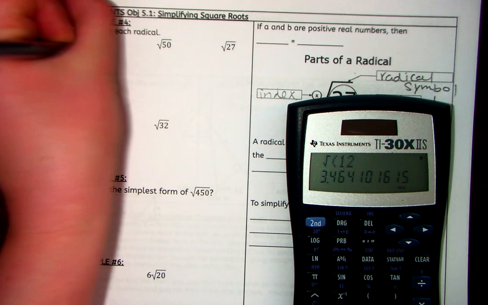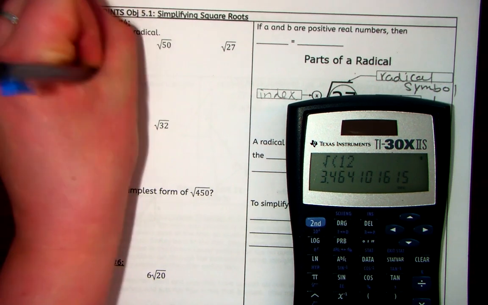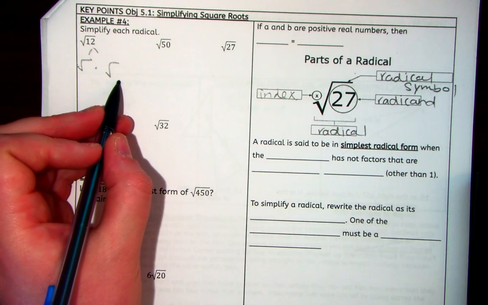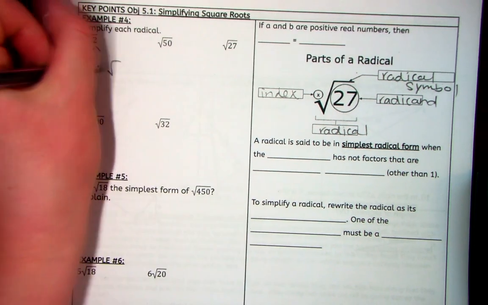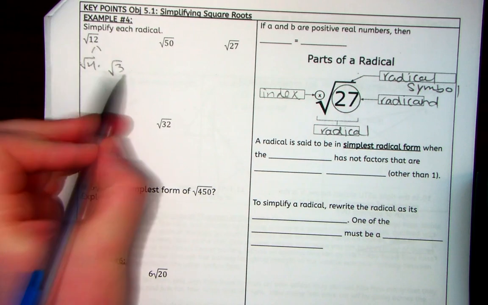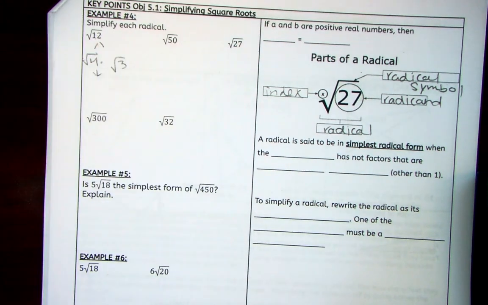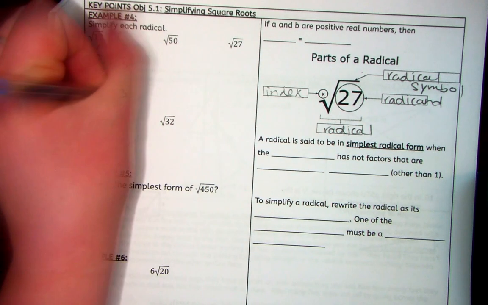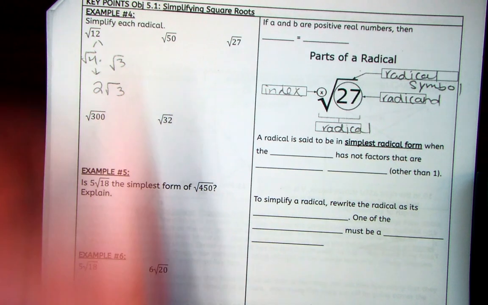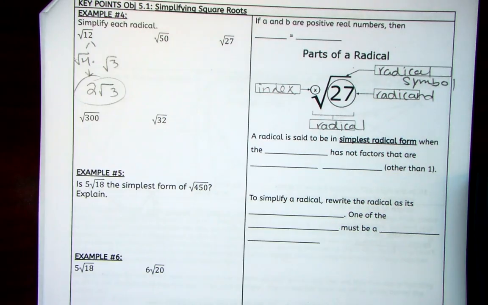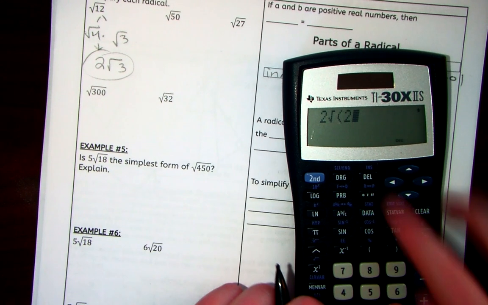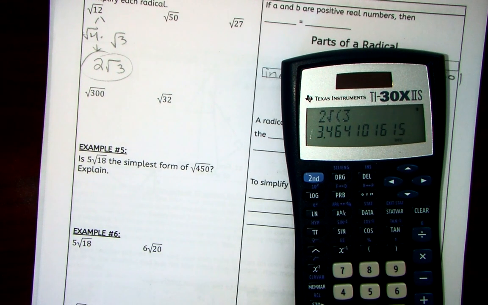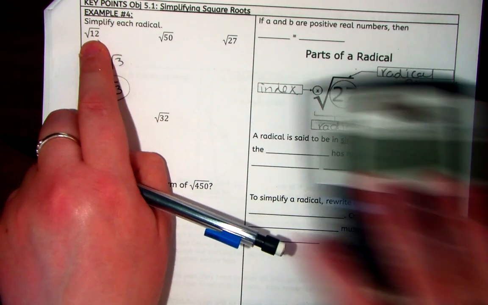How we do that is we're going to rewrite the radical as its factors. Okay, so if I think of rewriting the square root of 12 as the square root of maybe 4 times 3, because 4 times 3 is 12, then if I remember that the square root of 4 is 2, this is 2 square roots of 3. You can rewrite this as 2 square roots of 3. And notice, remember that decimal value? 2 square roots of 3 is that same value. So that's just the simplified version of the square root of 12.